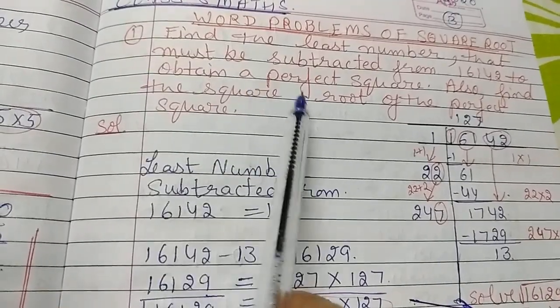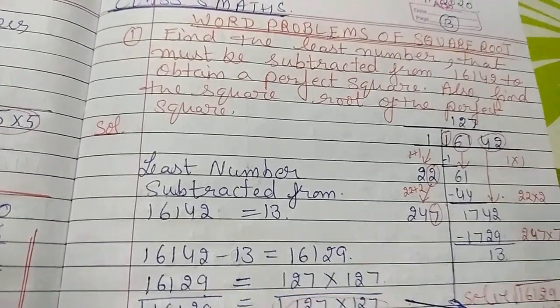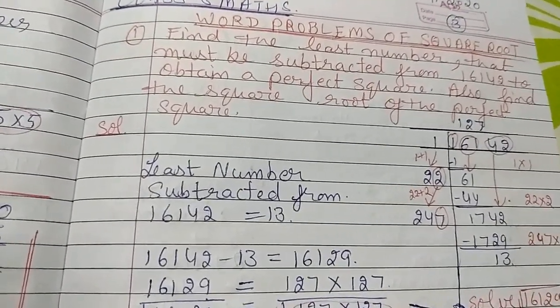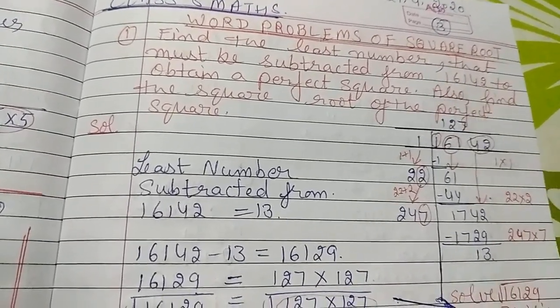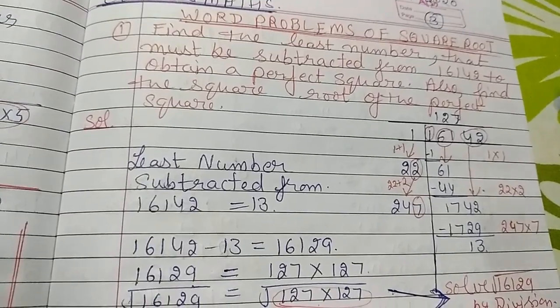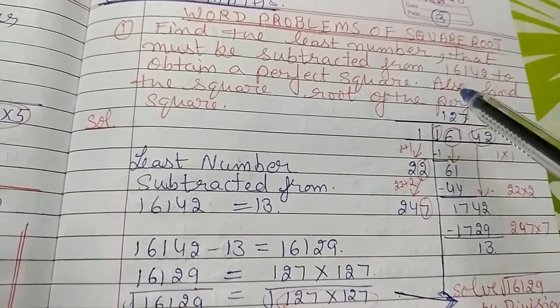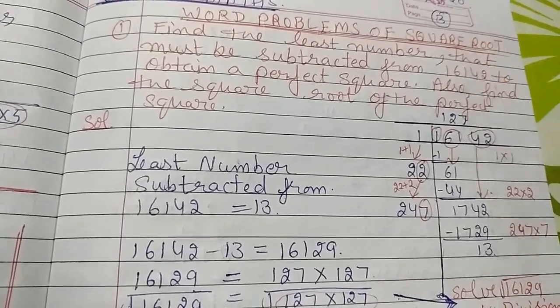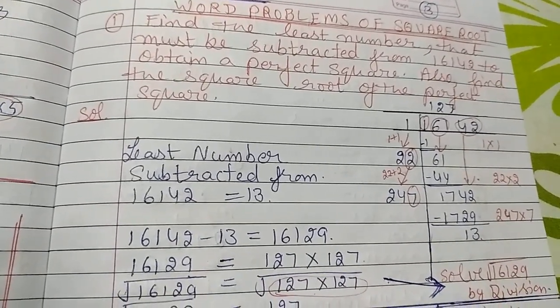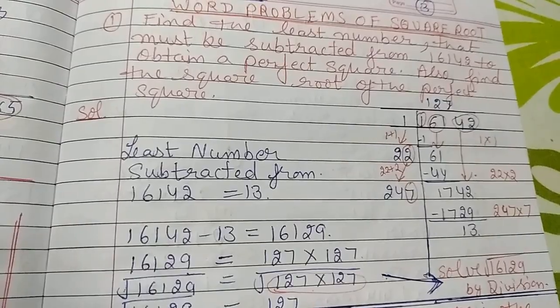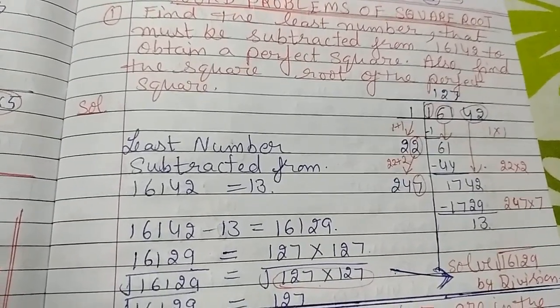16,142 to obtain a perfect square. That means what number you have to subtract. 16,142 is not a perfect square. What number do we have to subtract from that number to make it a perfect square? And when you find the perfect square, you have to find the square root of that perfect square.